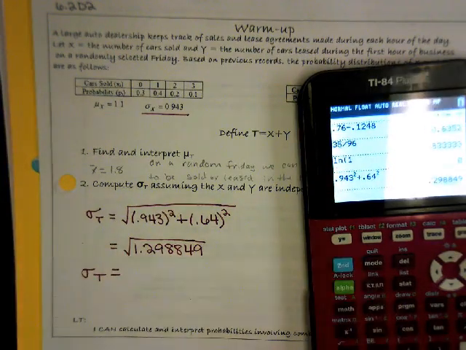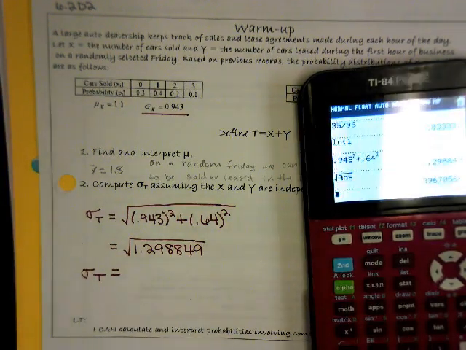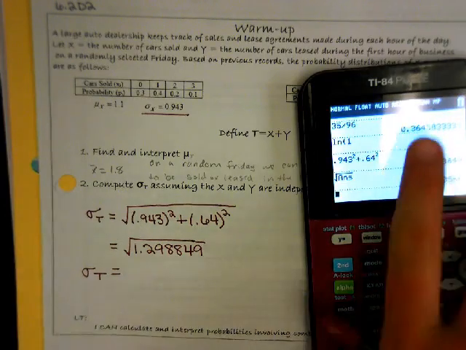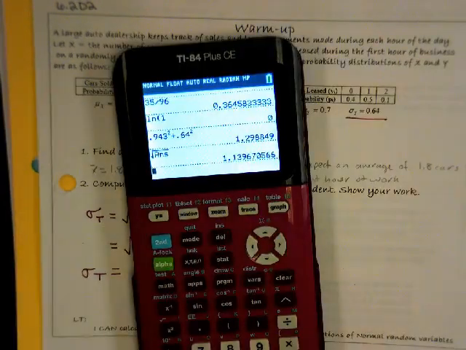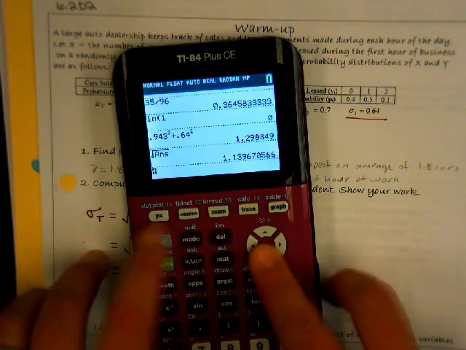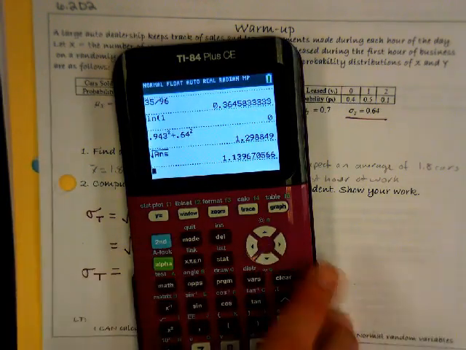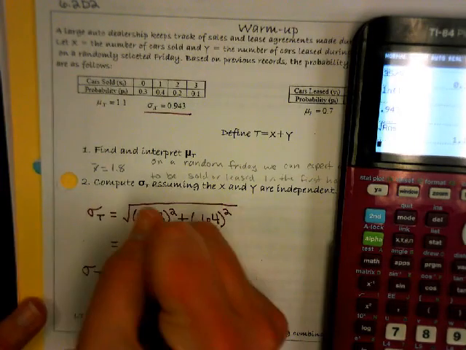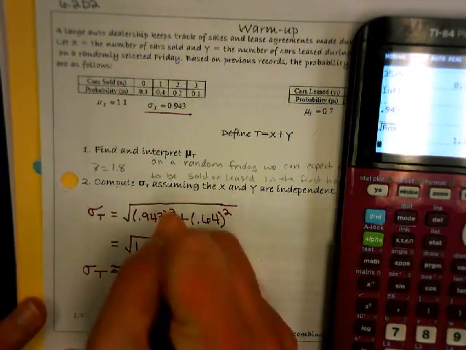So square root my answer, and I get, sorry, you guys should have told me I put it where there was glare, 1.14 if I round. And then I'll make it a squiggle equal sign.